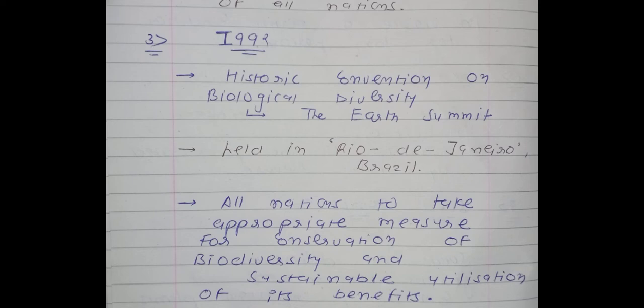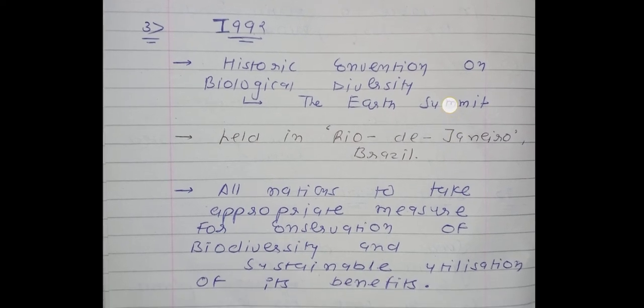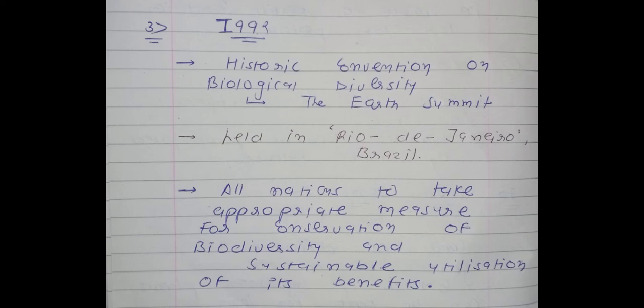According to this Earth Summit, all nations are to take appropriate measures for conservation of biodiversity and sustainable utilization of its benefits. Again, in which year? In the year 1992, one historic convention on biological diversity happened and the name of the convention is the Earth Summit. Underline, MCQ is there: Earth Summit.